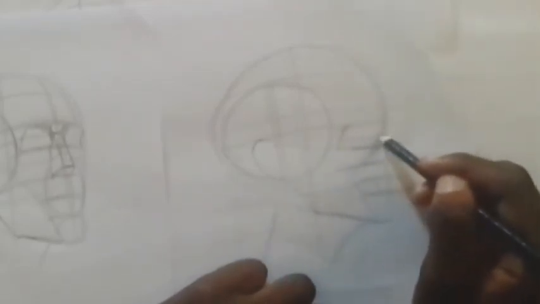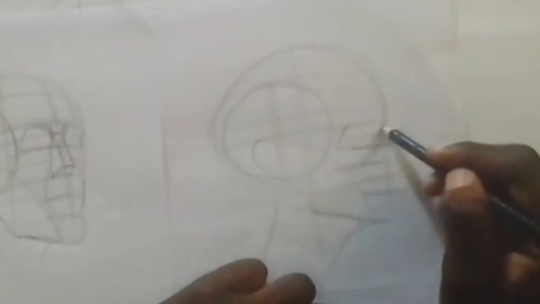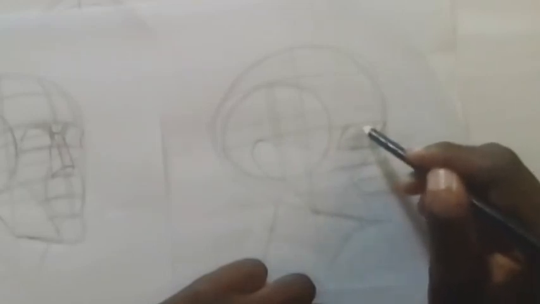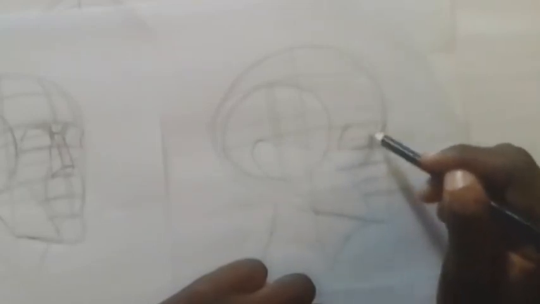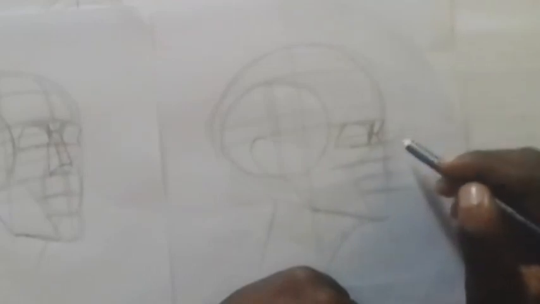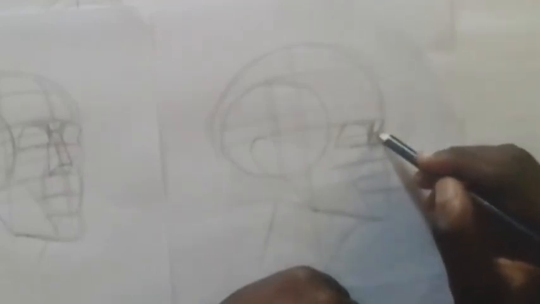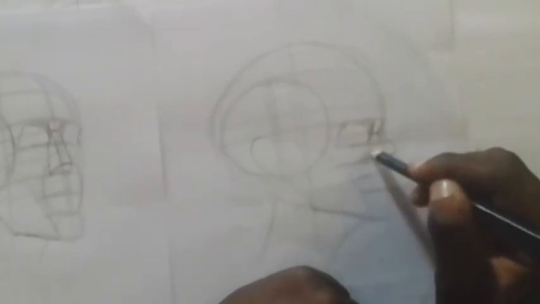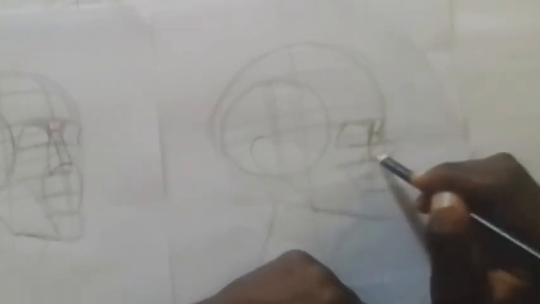The eye socket coming inside. Then the keystone. And then the nose.